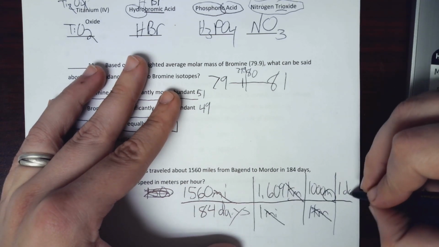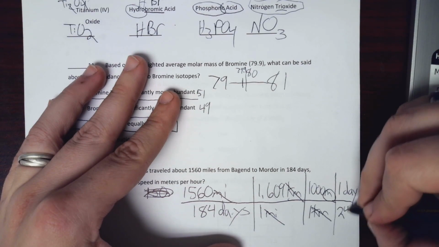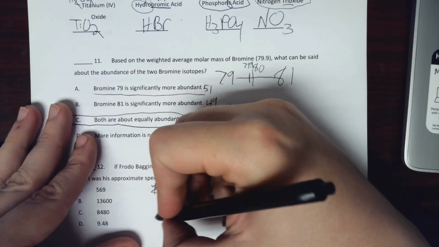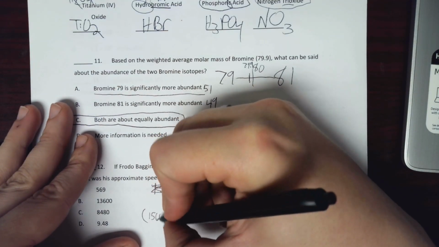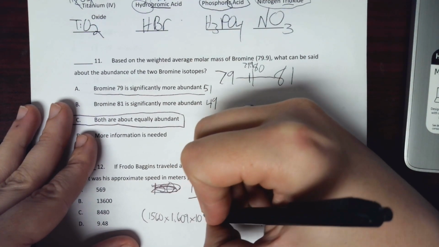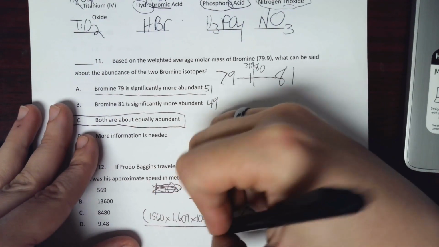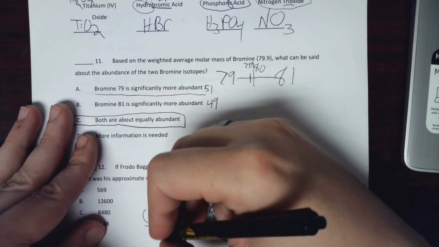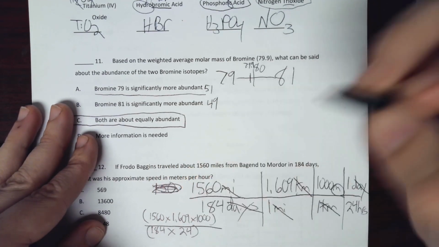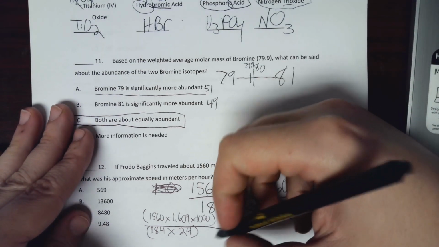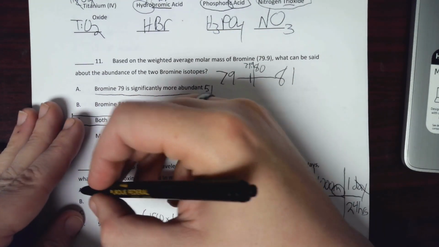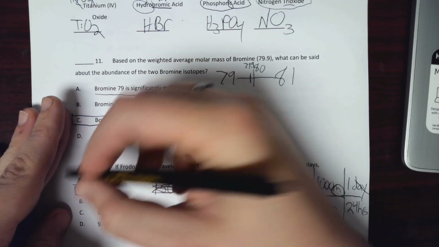Next step is to convert days to hours. 1 day contains 24 hours. Day and day will cancel. So my math looks something like this: 1560 times 1.609 times 1,000, divided by 184 times 24. If I do this math and follow it through, you should get 569.